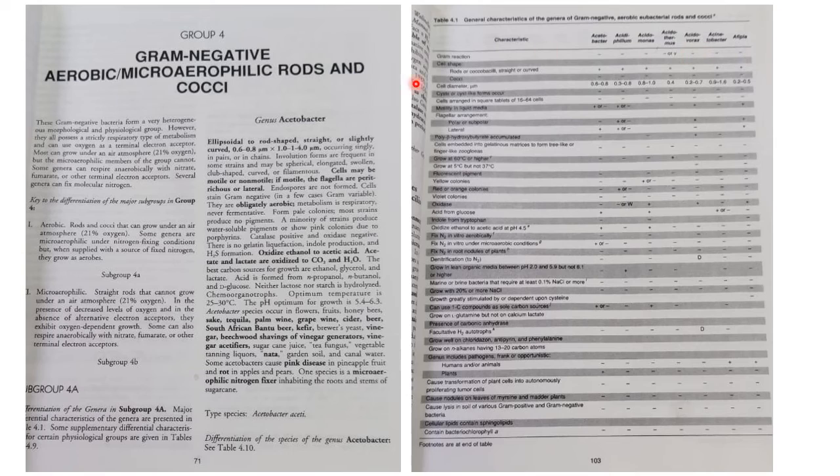Let's assume that my culture is Acetobacter. So I will start performing the biochemicals and then compare my results. You can see the given genera here: first is Acetobacter, then Acidiphilium, then Acidomonas, then Acidothermus, then Acidovorax, and further on Acinetobacter, etc.